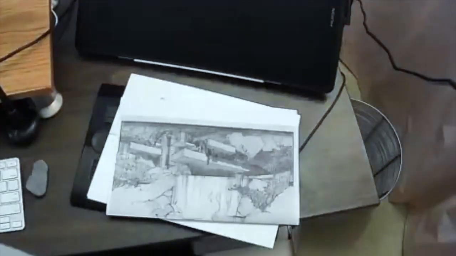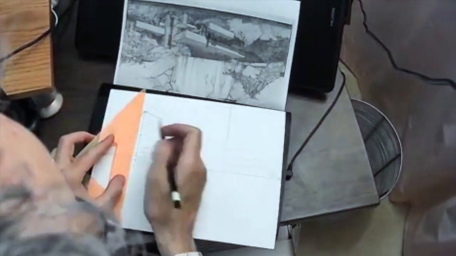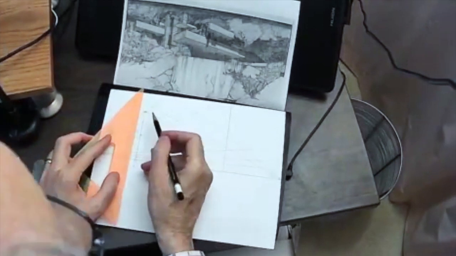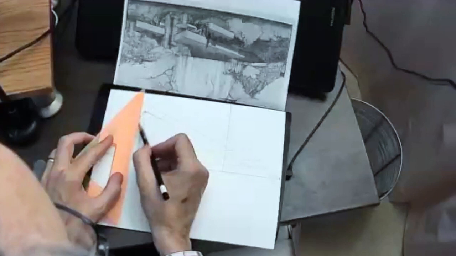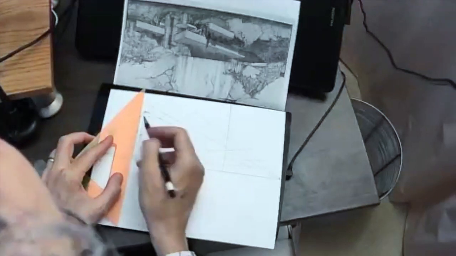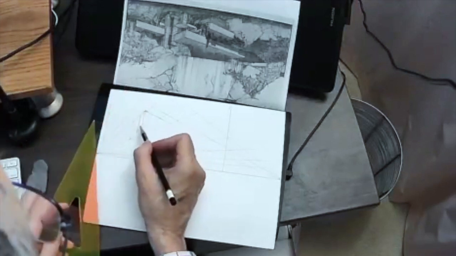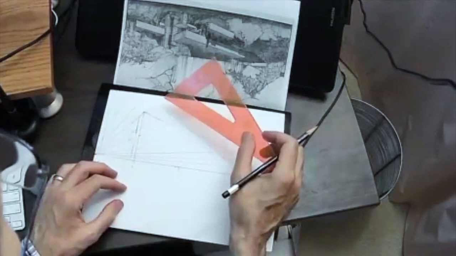So I've made an evaluation of the space. So now I'm going to draw that rough approximate thickness right here. And then I said 2 of those.